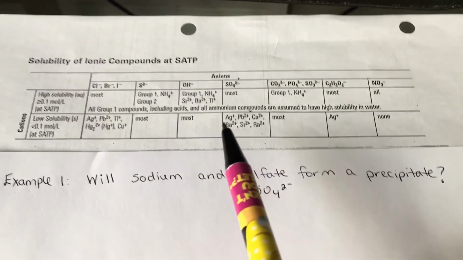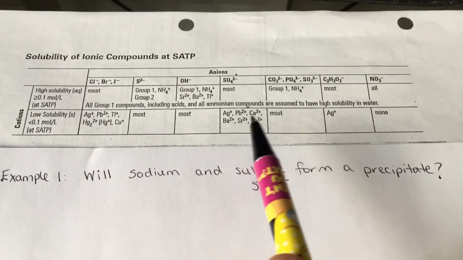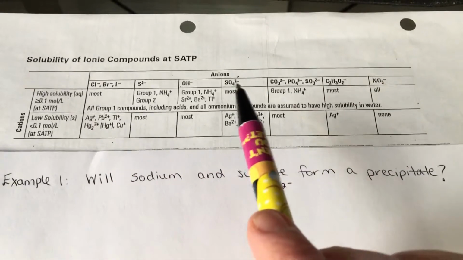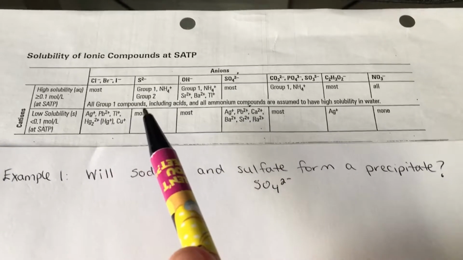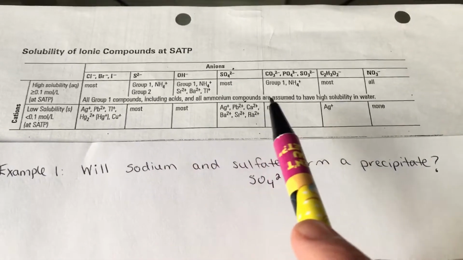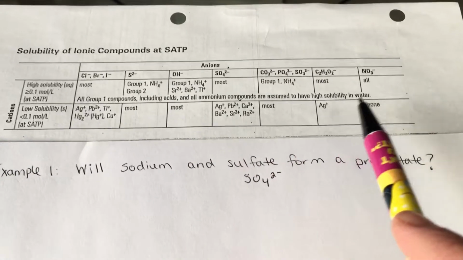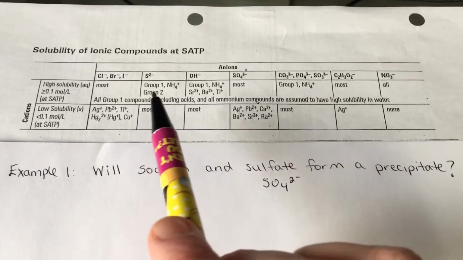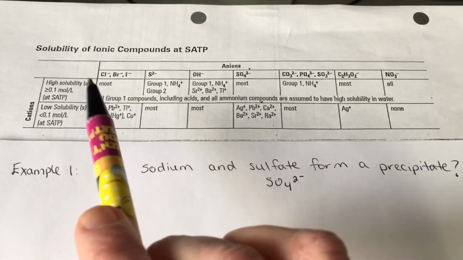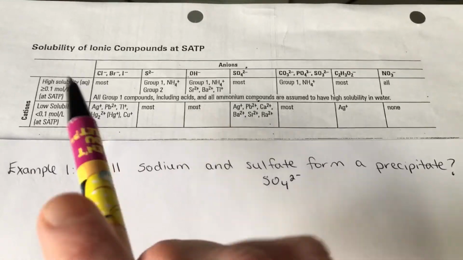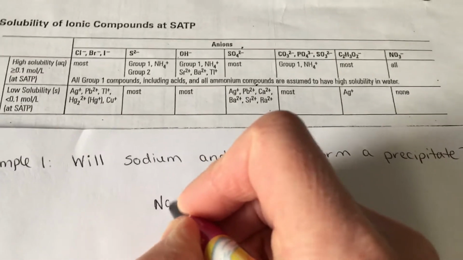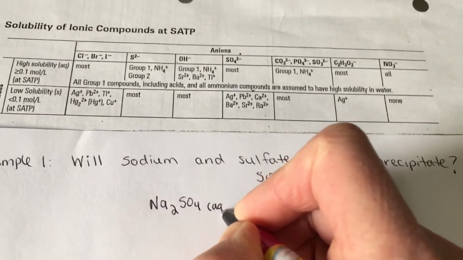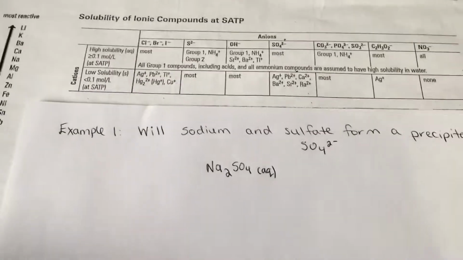Now, sodium. Is that one of these 6 specific ions? No, it's not. Would sodium fit under the description of most or all group 1 compounds, including acids, and all ammonium compounds are assumed to have high solubility in water? Sodium fits under this category, so we will now move this way. It will have high solubility. It will be aqueous. So Na2SO4, if that's a product made, will be aqueous.